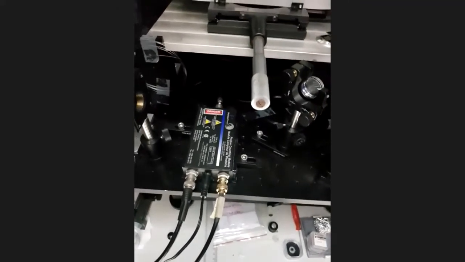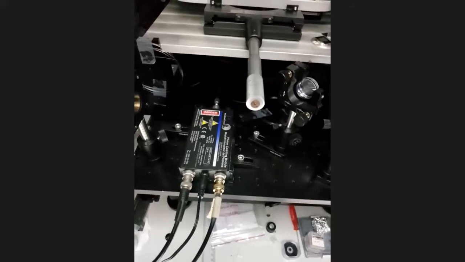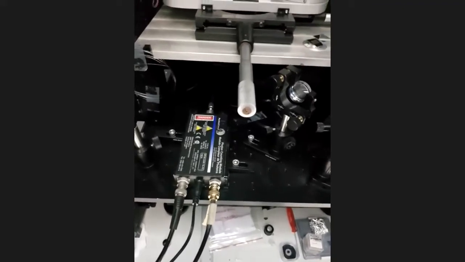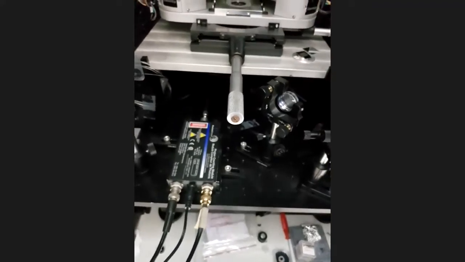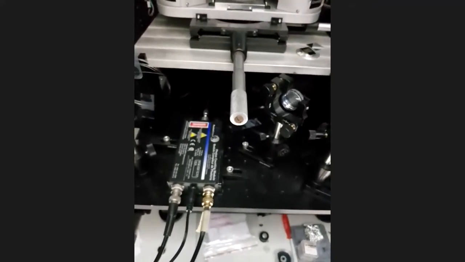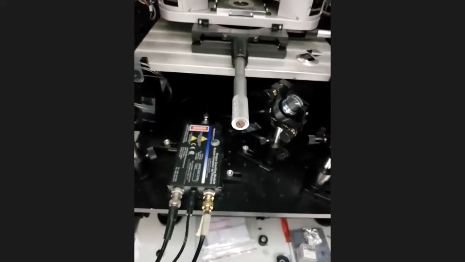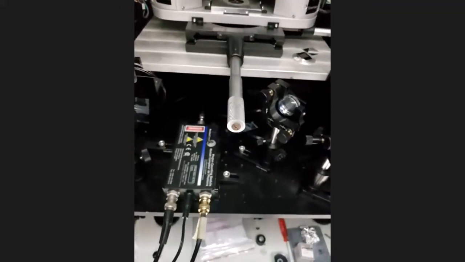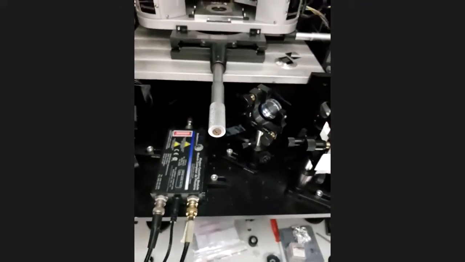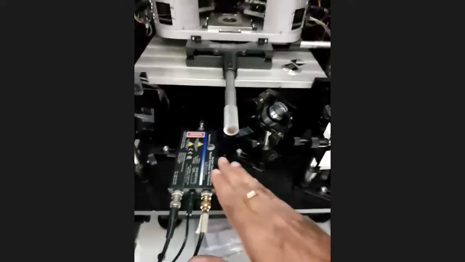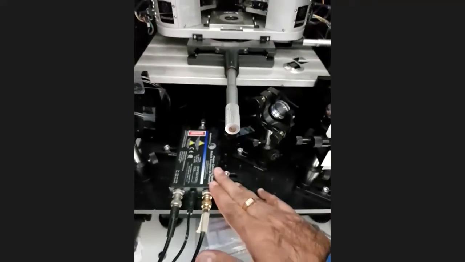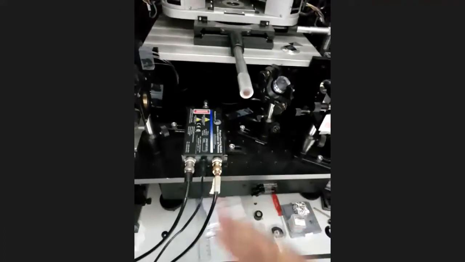When light falls and a photon is absorbed, an electron is excited, and that electron is good enough to trigger the avalanche. So even with a few photons, you can generate a huge pulse of electrical signal from this avalanche photodiode. So you can use this to measure single photons of light falling on it.